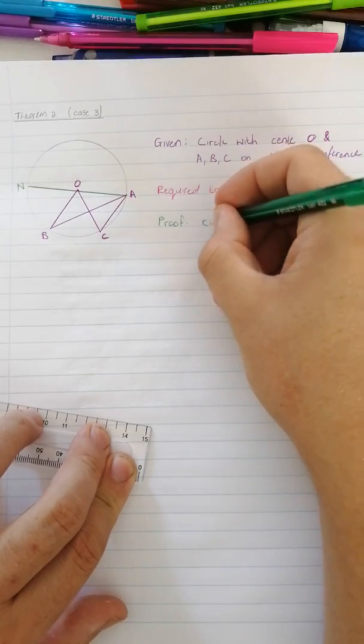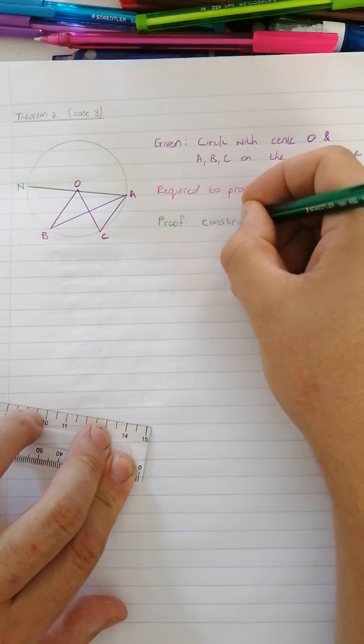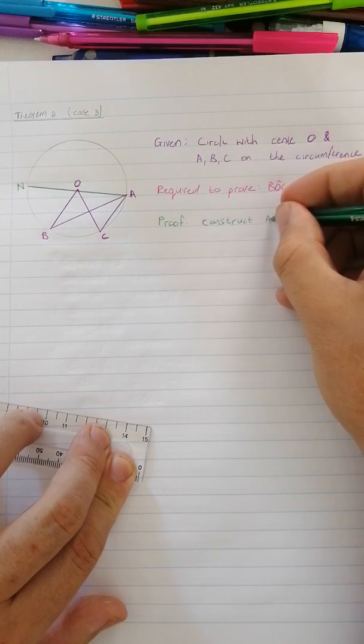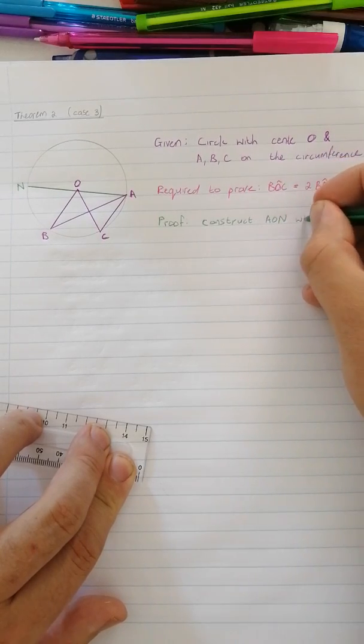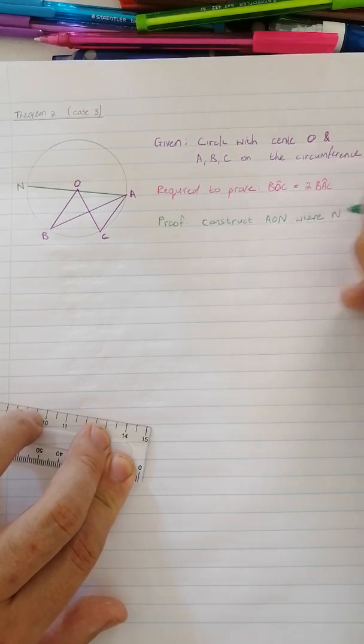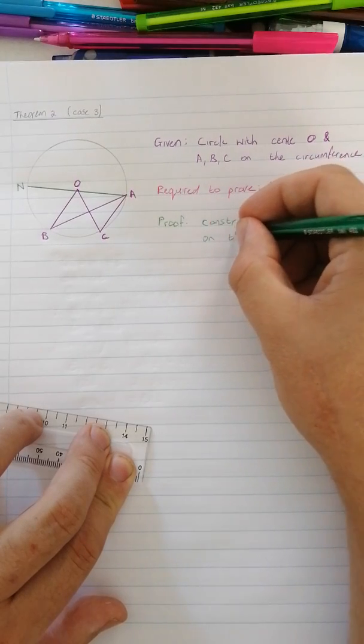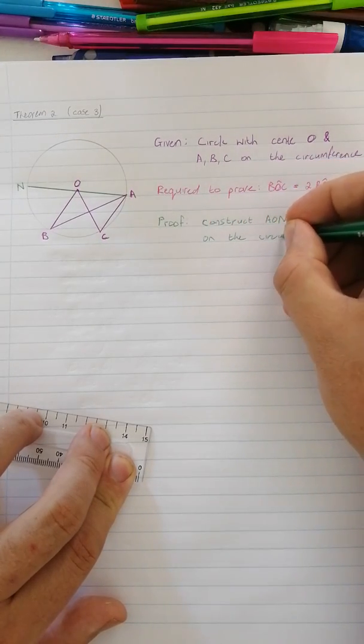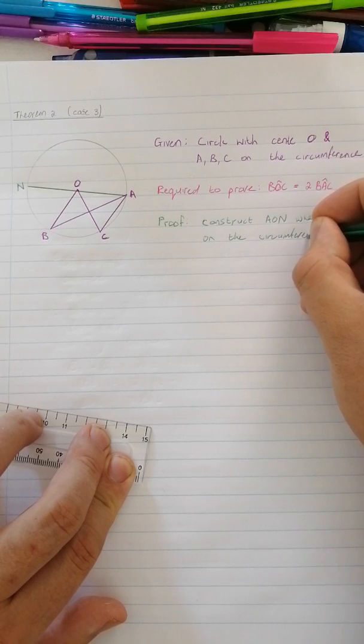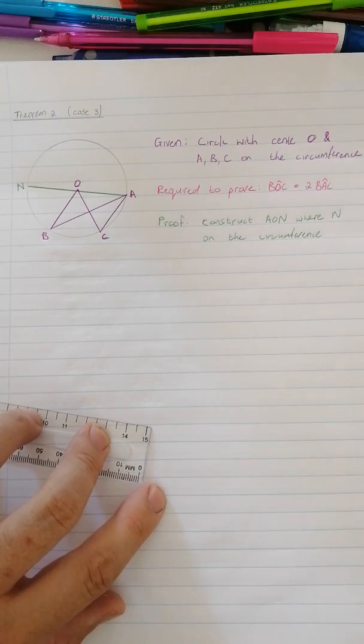So therefore, construct AON, where N is on the circumference. Okay. It's very vital that you do constructions in a test. If you don't show constructions or state the construction, we will not mark anything else.